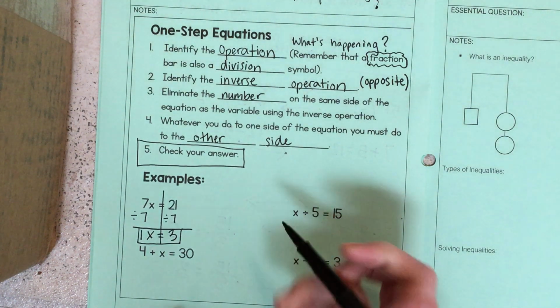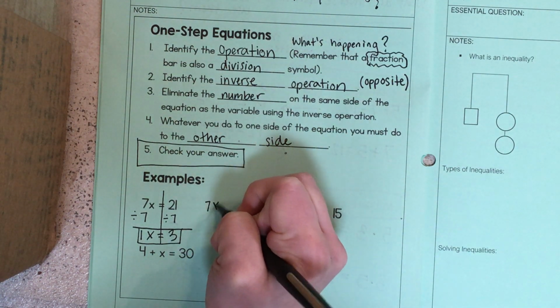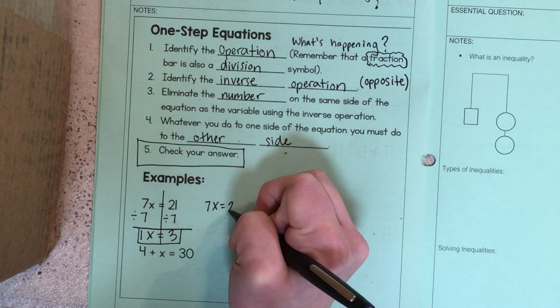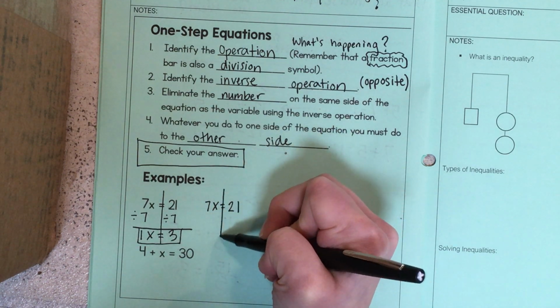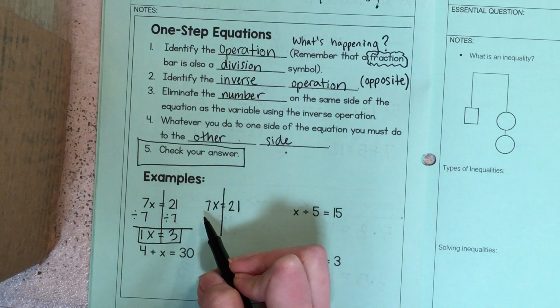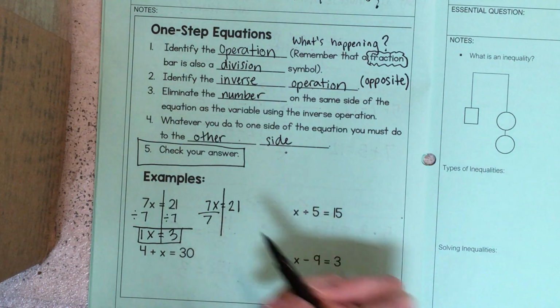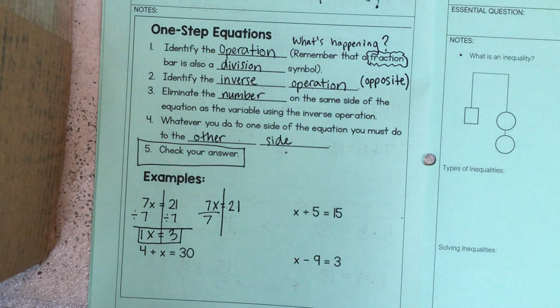Now real quick, I just want to show you on this same problem, you're going to see fractions a lot, which means for me, when I do my work a lot, you'll see me write my division like this, make it a fraction.